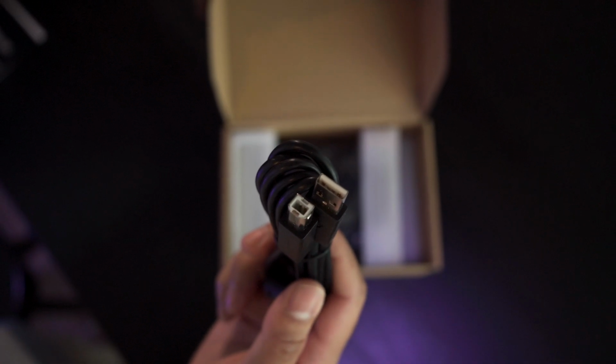So it comes with Machine and it comes with Traktor. It comes with a standard USB cable, not a USB-C, so you'll have to get your own USB-C or just an adapter. Easy, simple plug-in setup.